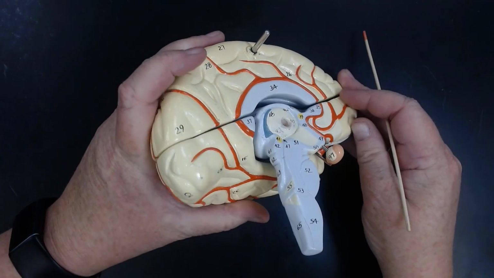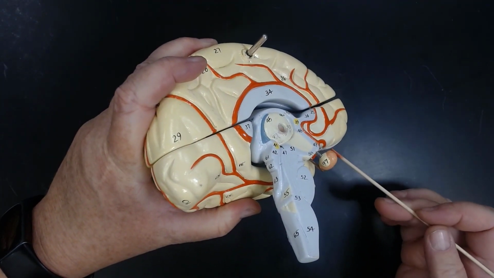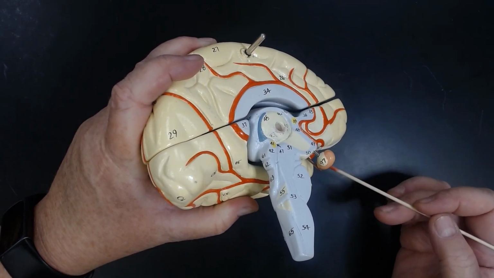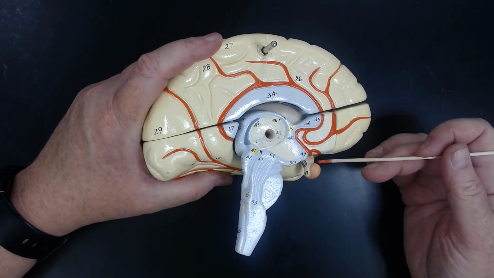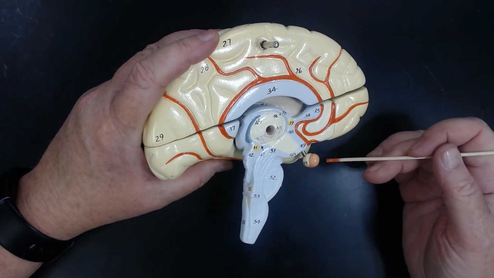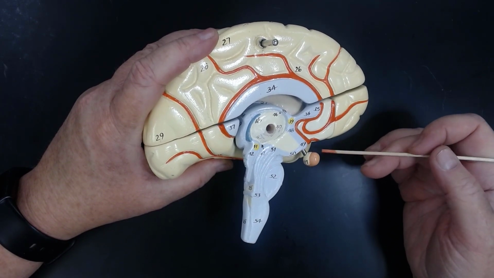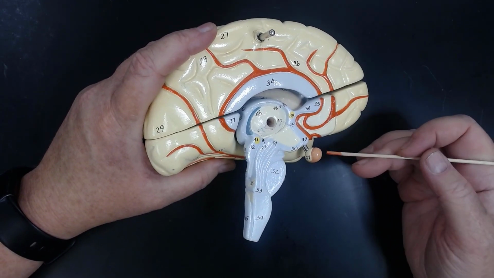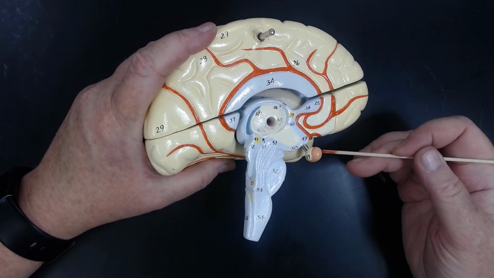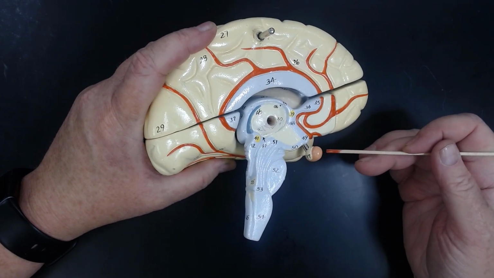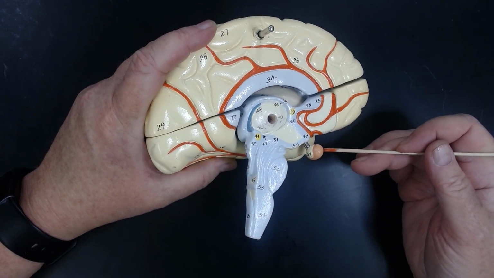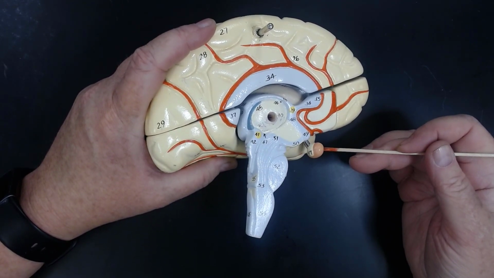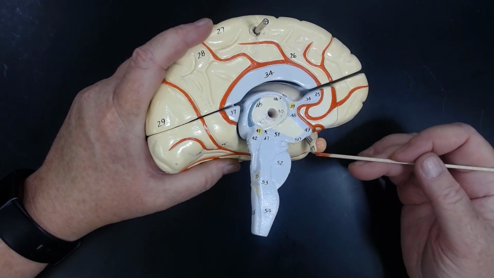Here I have a structure called the pituitary gland. The pituitary gland is at the end of a stalk that lies at the very inferior portion of the cerebrum. You might recall that the pituitary gland is actually housed in the skull in the sella turcica of the sphenoid. The pituitary gland is sometimes referred to as the master gland. This is because it secretes hormones that play roles in growth, sexual reproduction, development, and it secretes hormones that control other glands, such as the thyroid gland, adrenal gland, and the gonads. This is the pituitary gland.